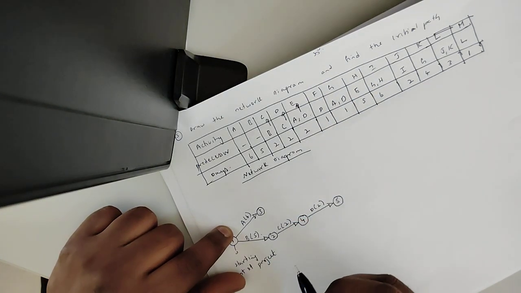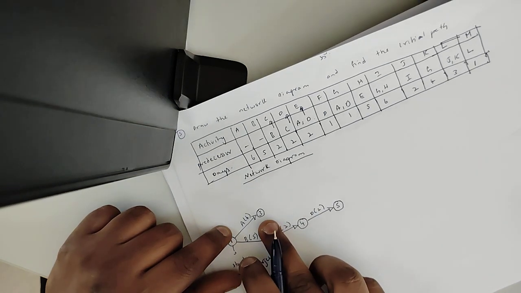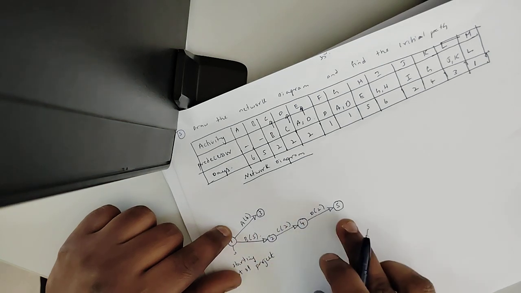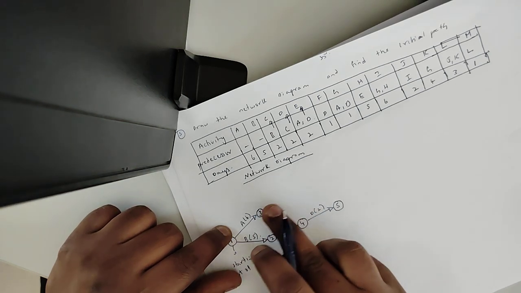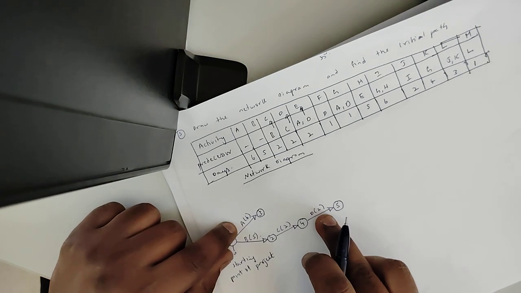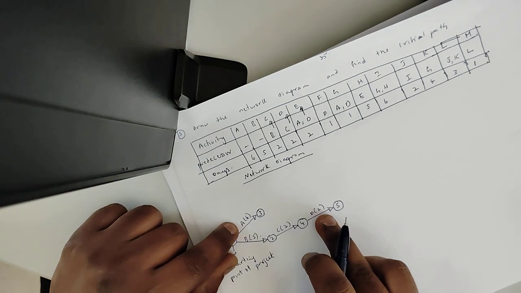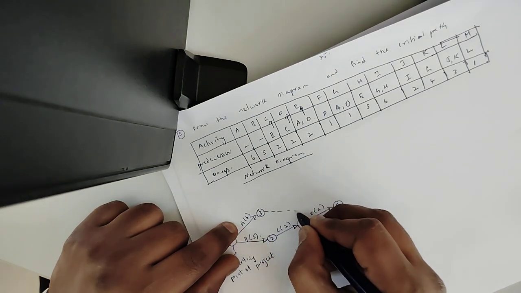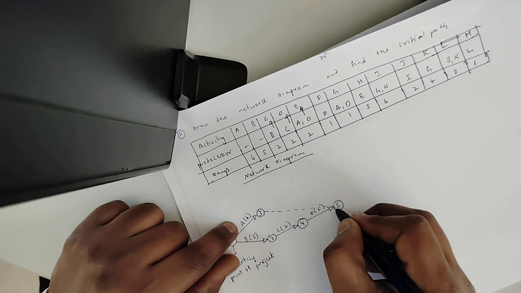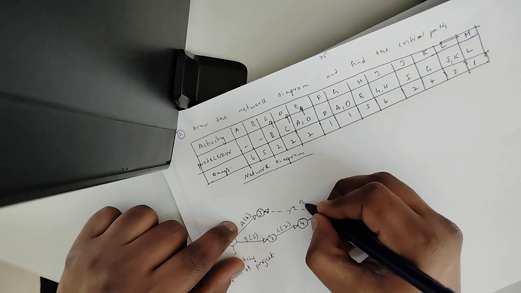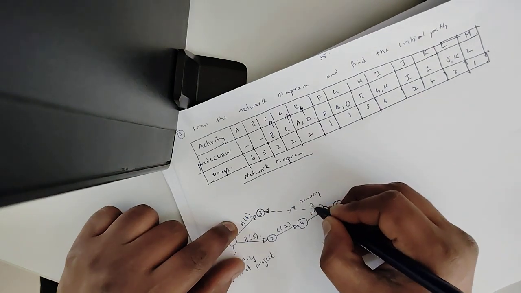So now, as we know, there's no connection between the network C, that is your events 3 and 5, right? To move on to the E activity, we know that the D and A events should be completed. So A and D activities should be aligned with respect to each other. So now what you should do? You should draw a dummy line. That's why this is called a dummy activity.